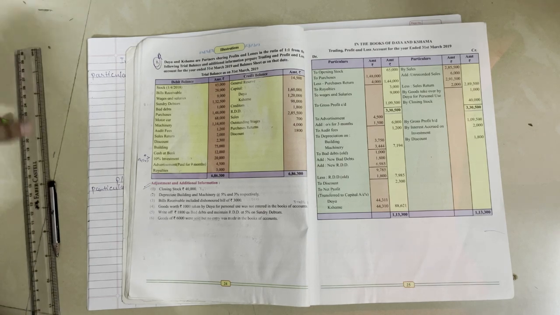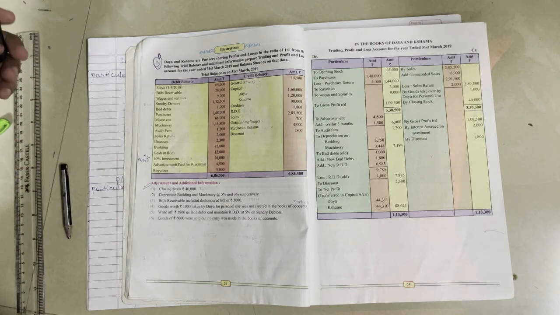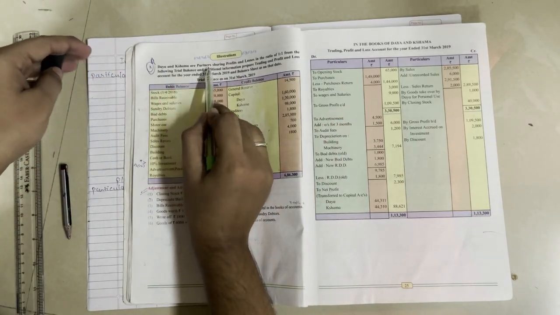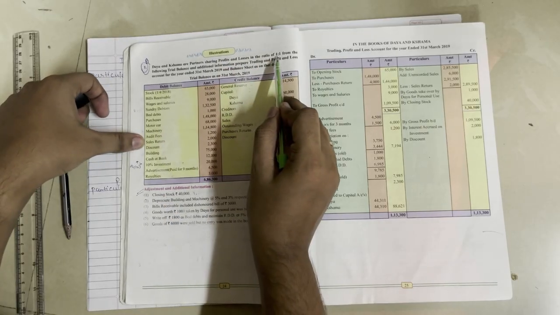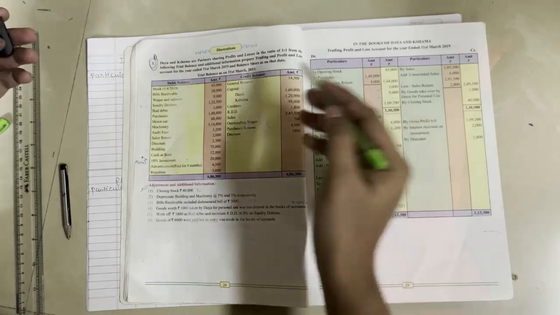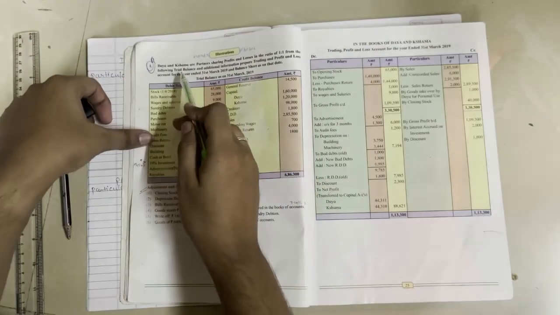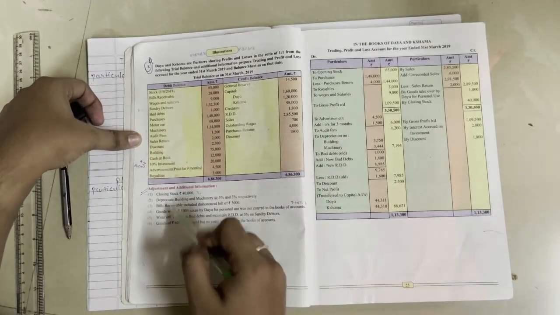Hello there. Today we are going to do the first sum of the final accounts. Let's read. Daya and Shama are the partners sharing profit and losses in the ratio 1 is to 1. So a 1 is to 1 ratio means equal. Daya and Shama are partners sharing equal ratios. The following trial balance is given and some additional information, which means some adjustments, are given.